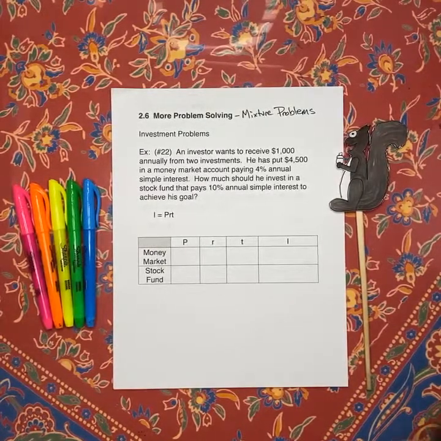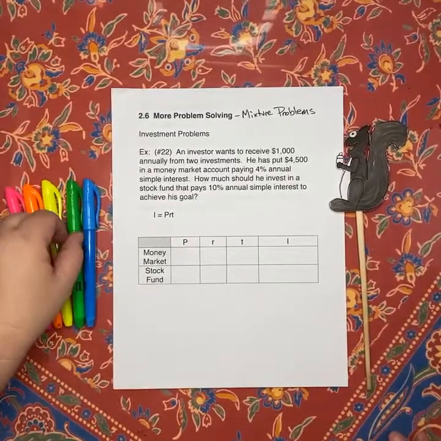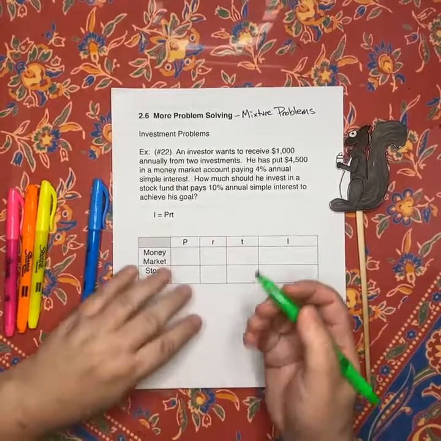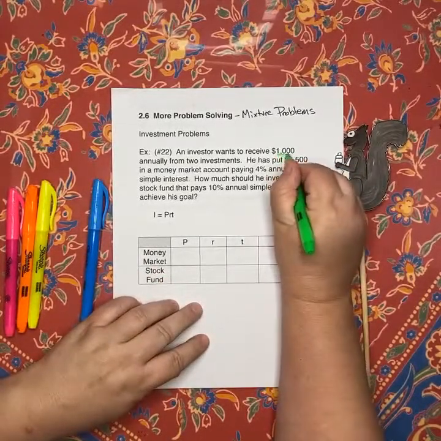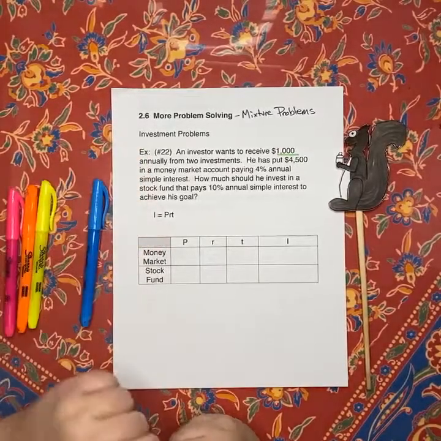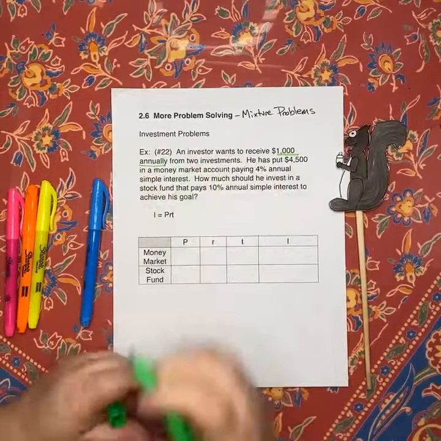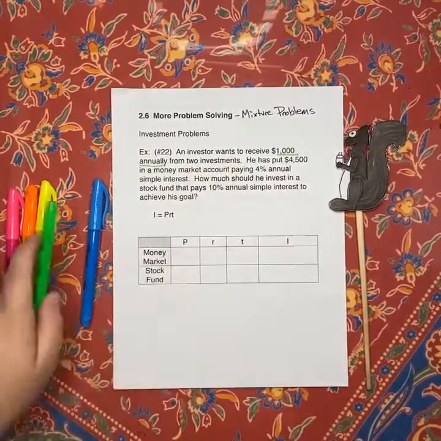Okay, so let's actually sit down and look at it. I've got my colored pens, and I'm going to start off with: the investor wants to receive $1,000 annually. Annually is very important. That's going to be really important. $1,000 annually from two investments.